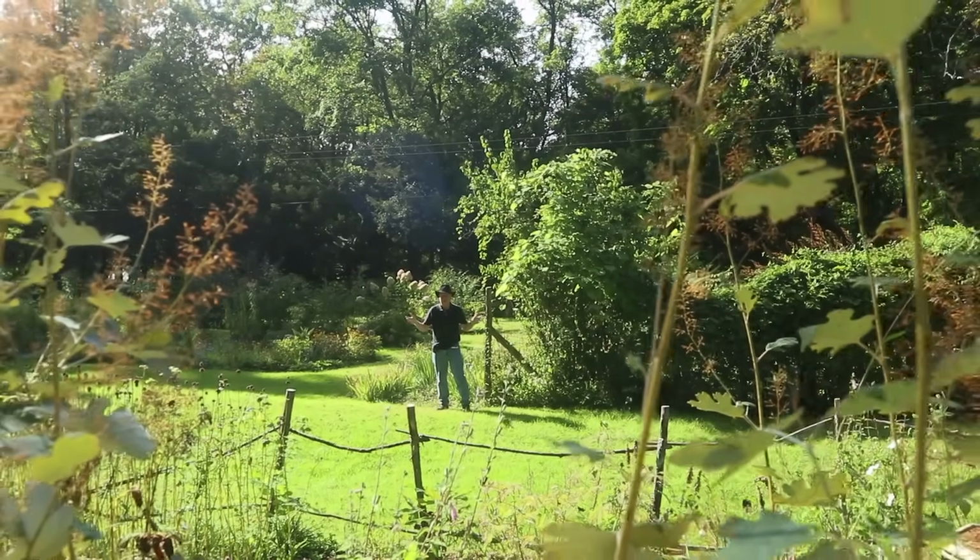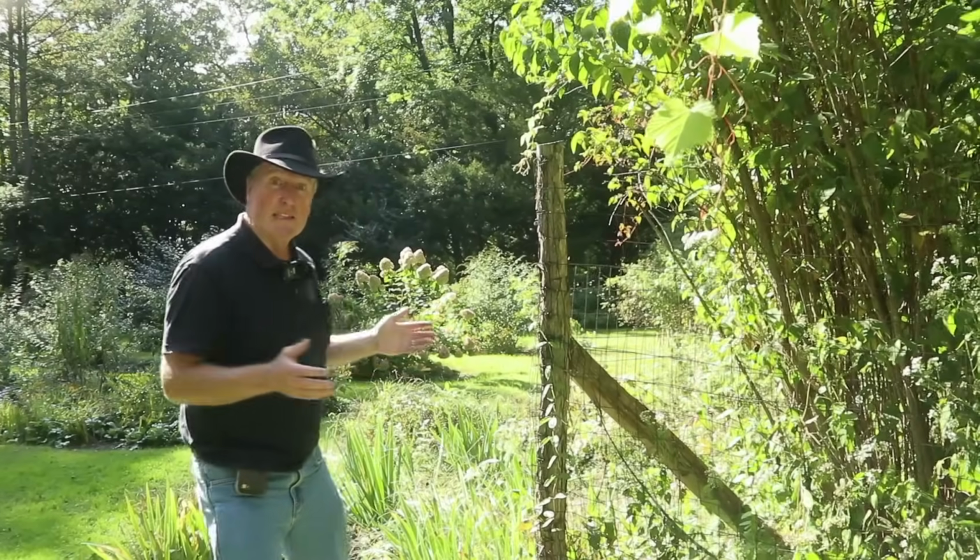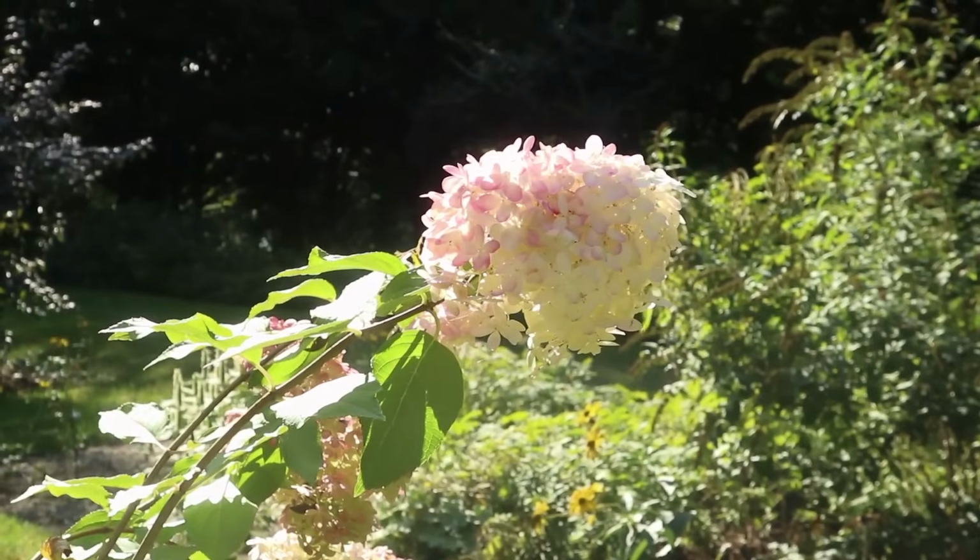Sometimes we see the big picture. Other times we zoom into smaller worlds, and we can even dive into a single flower and make that flower our entire universe.